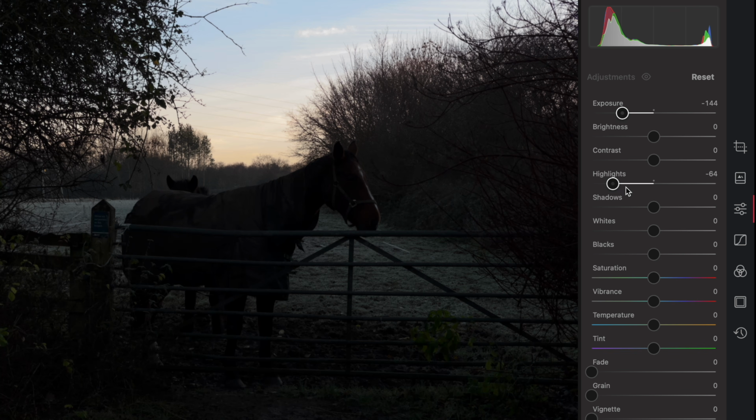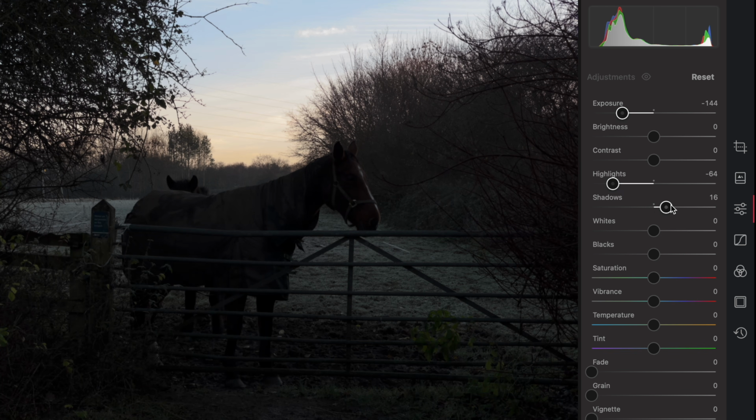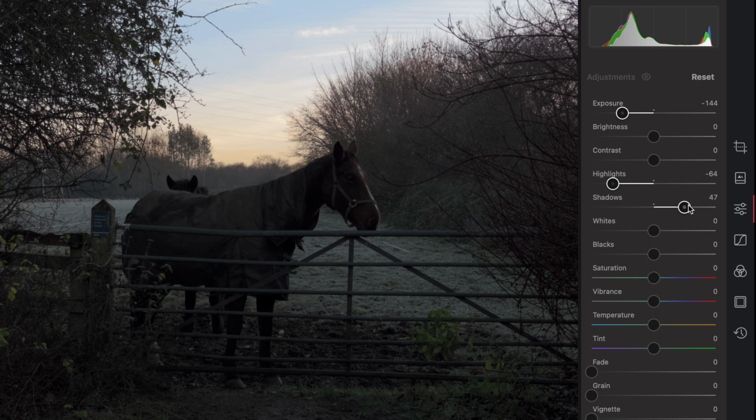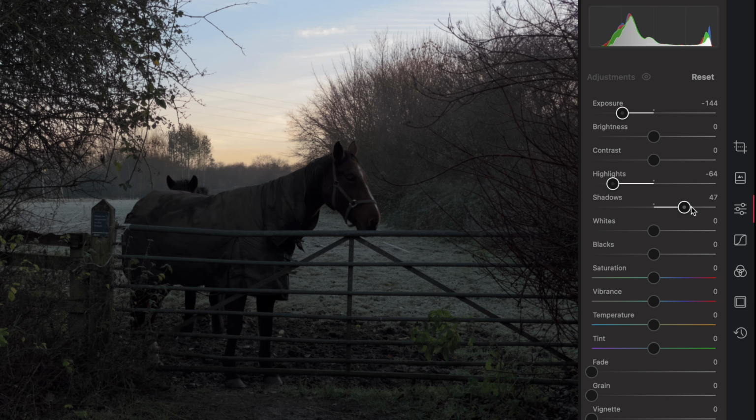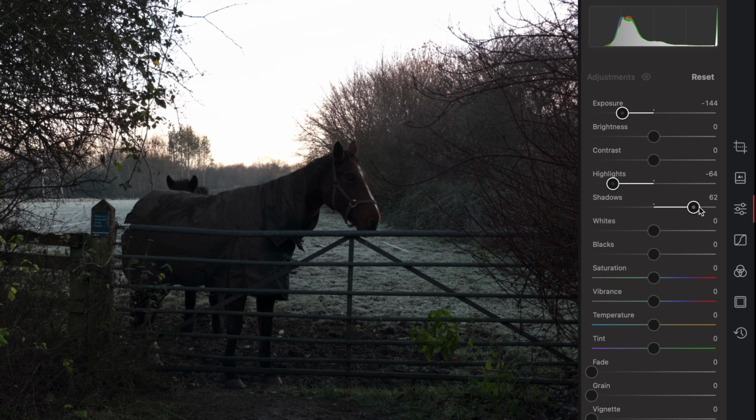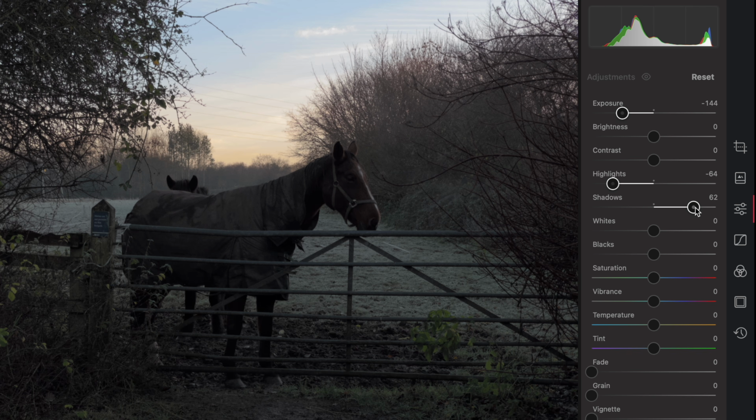But now our horse is underexposed, so I'm going to bring the shadows up. I want to bring the horse back to where it started, so if I hold down the backslash key I can see what the horse looked like. So I think 62 looks pretty good. But now the image is a lot less contrasty.